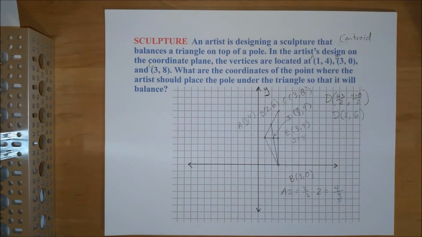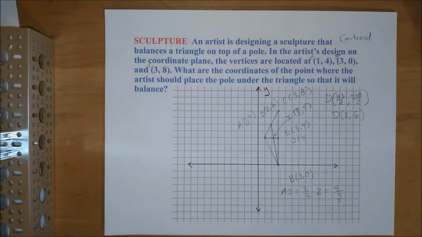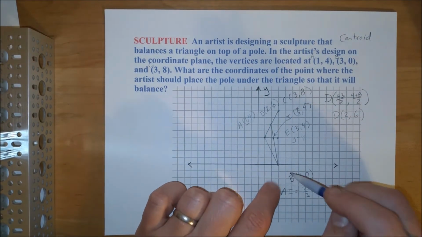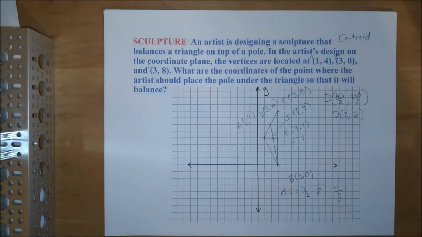So for the coordinates of our centroid, if you have a horizontal or a vertical median, you do have a little shortcut you can use, knowing that the centroid is going to occur 2/3 of the length along that median. If you wanted to, however, we could go ahead and plug this in. Let's take a quick look at how we would do this with an equation.